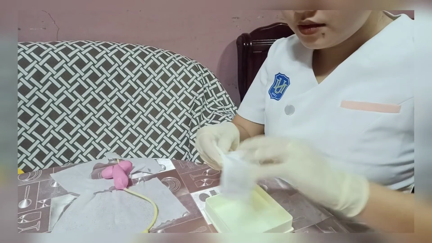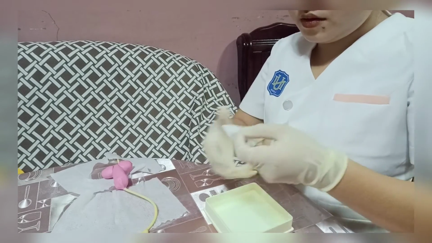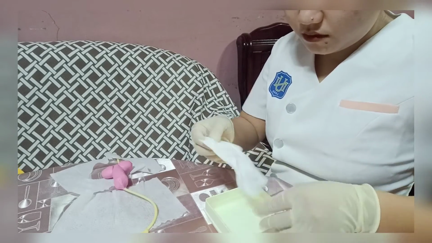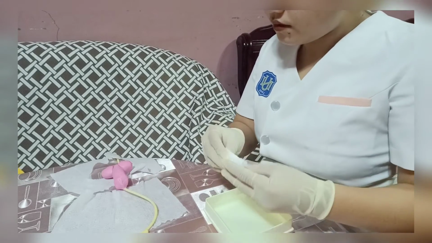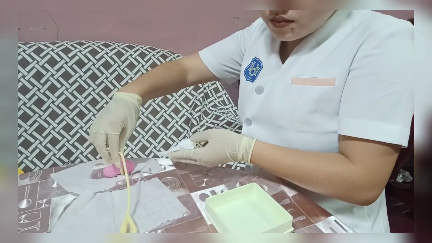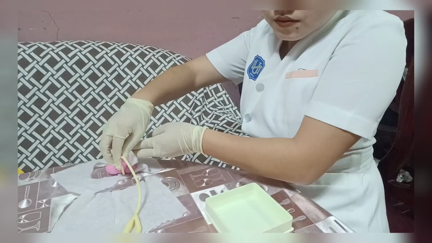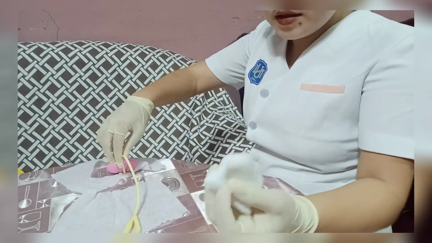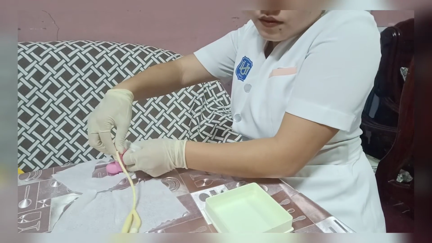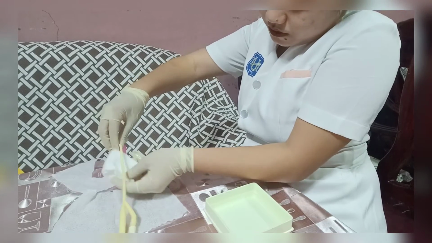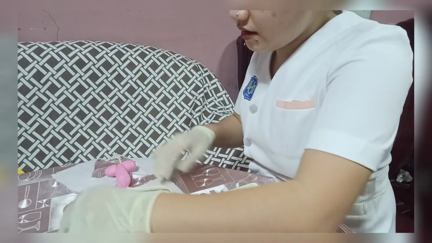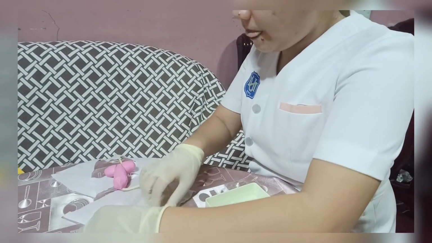Then repeat with a clean cloth, cleaning the penis well and the other side. Then we also have to pat dry our male patient.